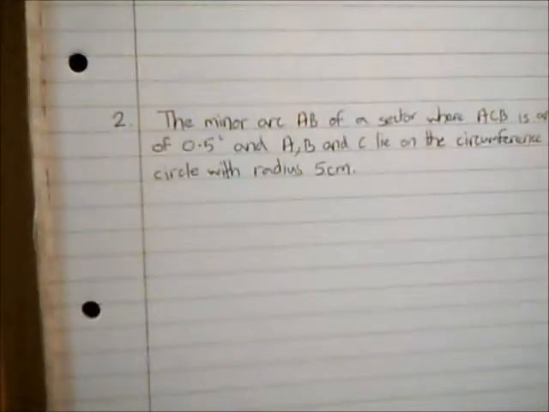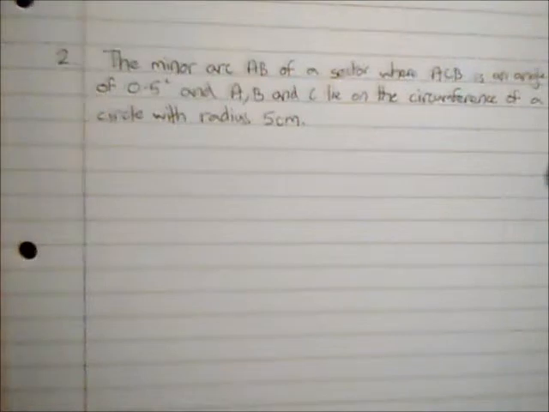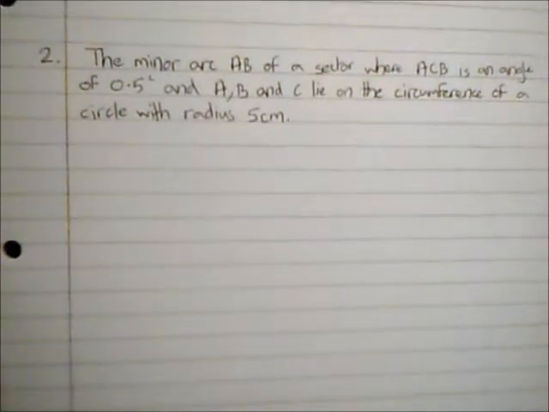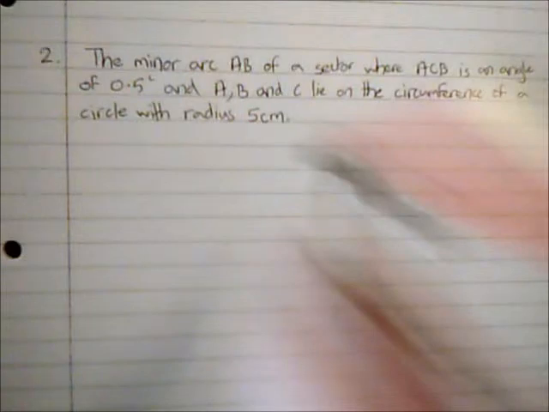They also have to be able to work with worded problems on this topic. So here we're told the minor arc of a sector AB, where ACB is an angle of 0.5, and A, B and C lie on the circumference of a circle with radius of 5. So let's do a little sketch to help.